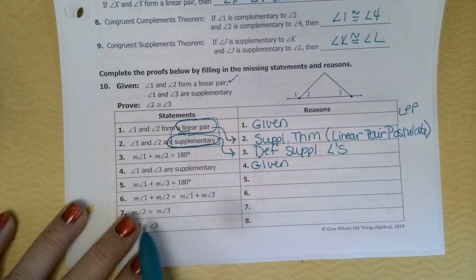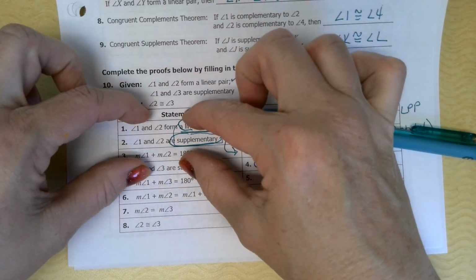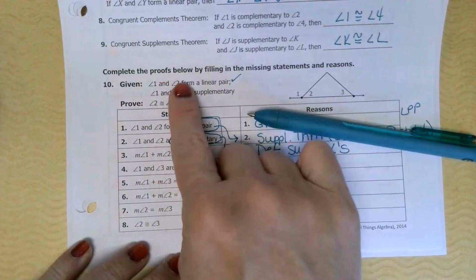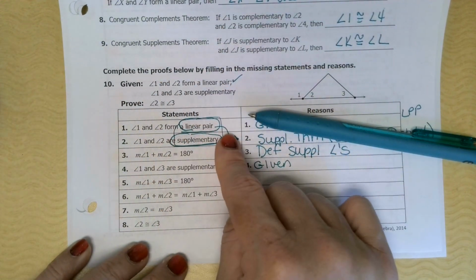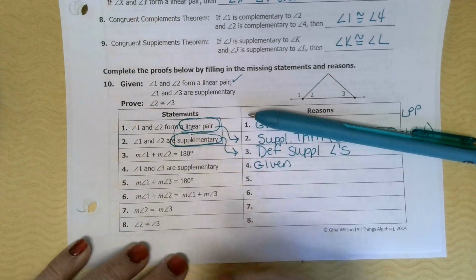The reason they put this down here is because everything up here dealt with angle 1 and 2. Angle 1 and 2 form a linear pair, so they're supplementary. Angle 1 and 2 are supplementary, so they add to 180. See how that all flows?